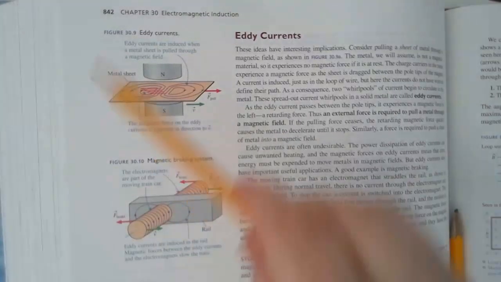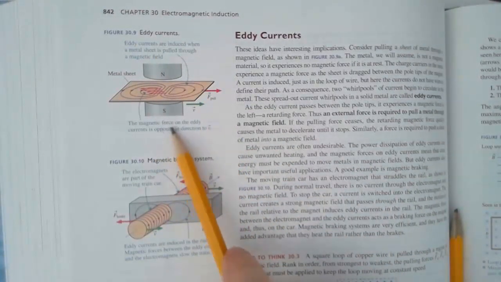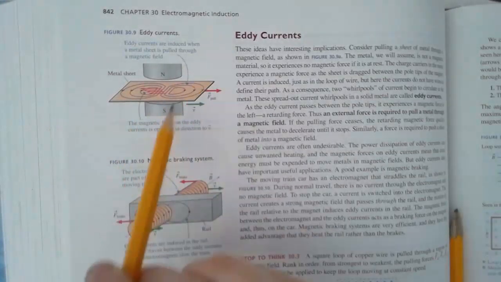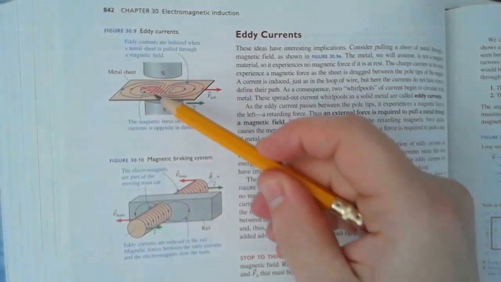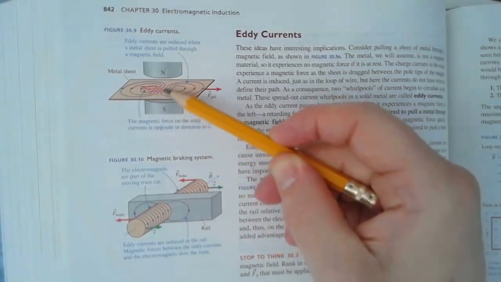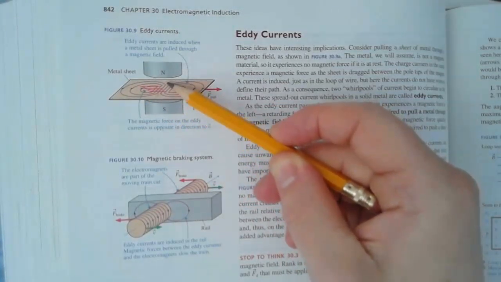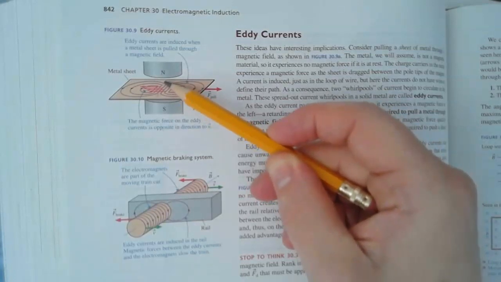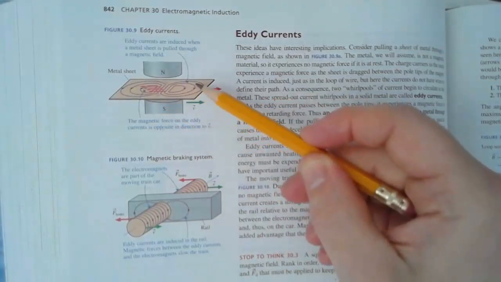Velocity to the right, field from north to south. So the force is going to be into the page, like to the back. So you get these currents that are like this. The little charges here get pushed to the back. Now, they would gather there, but they don't have to because there's space to the left and right.